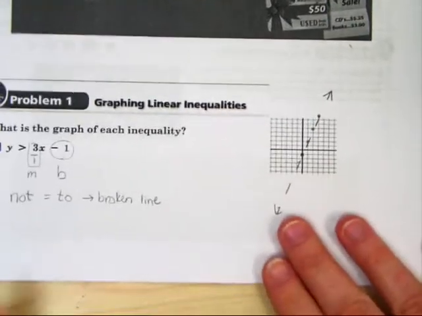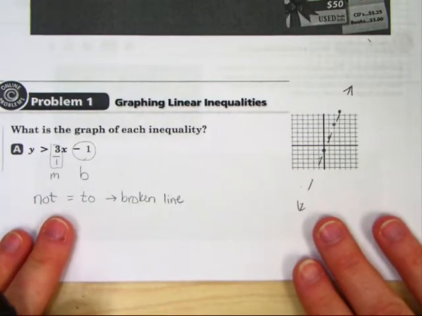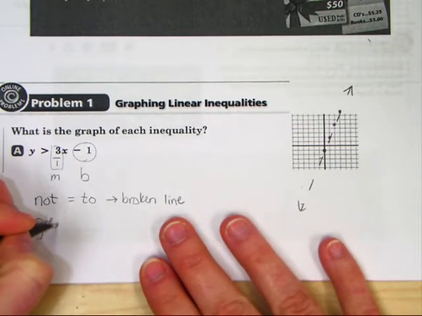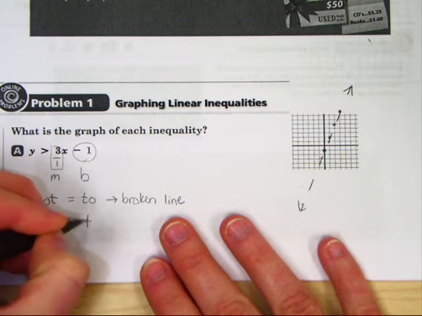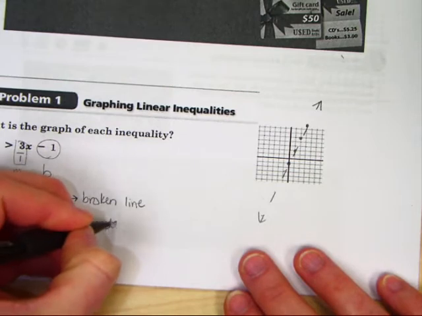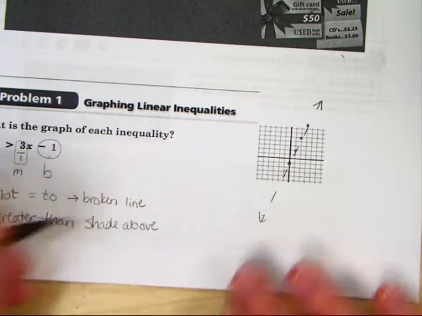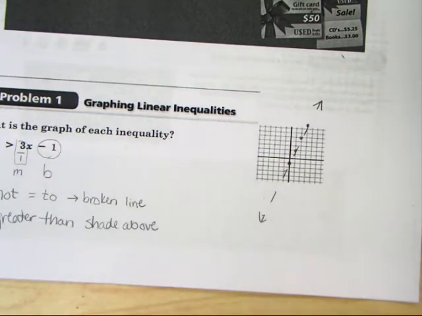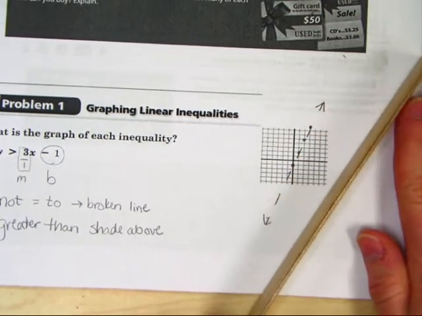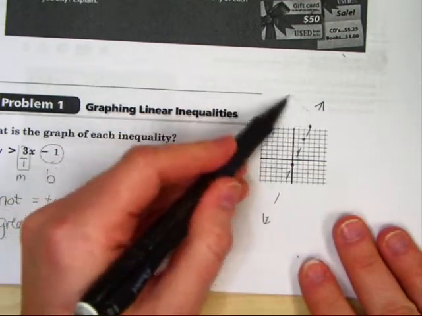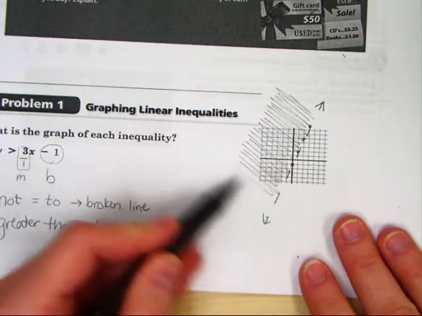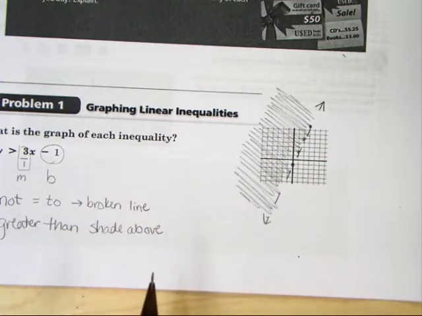Using a broken line tells you that it approaches the line, but it cannot equal the line. Now, because it is greater than, that means you shade above. So pretend your line is falling. See it? Pretend your line is falling. Shade above your line. And that is the half plane.